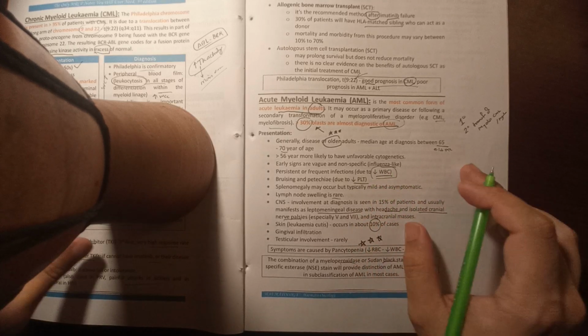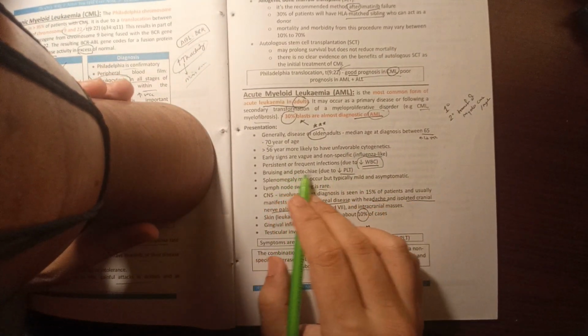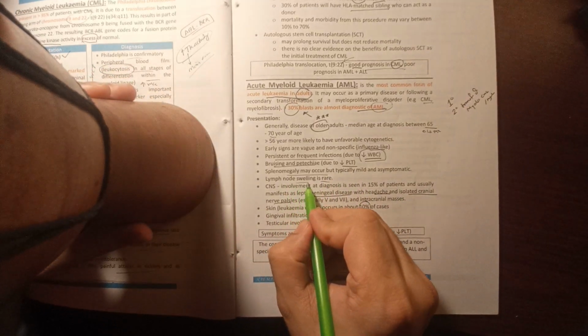chronic. You'll see more white blood cells, and there is a lot of white blood cells. And for acute, you'll see a lot of blast cells, and so there's decreased white blood cells, decreased platelets. There will be bruising and petechiae, frequent infection. There will be splenomegaly, lymph node swellings, rare, no need.